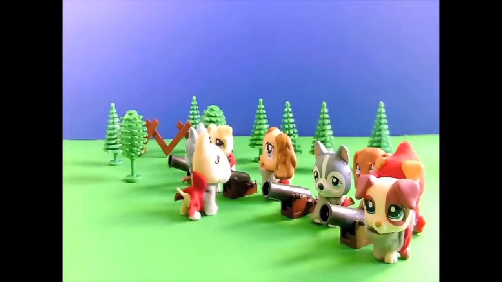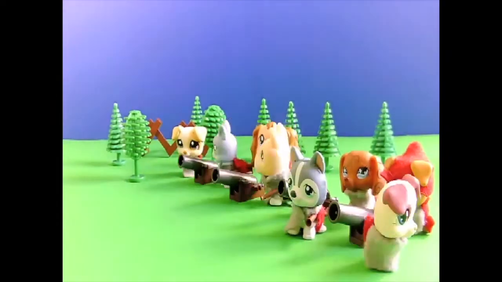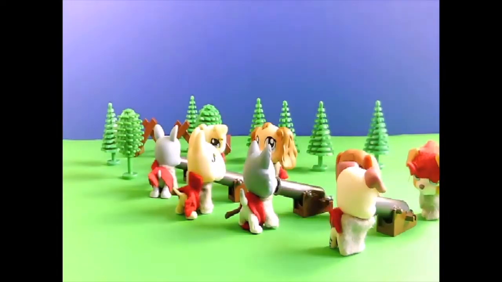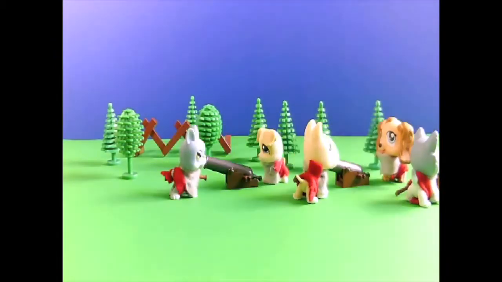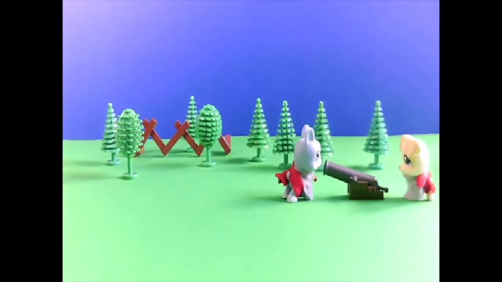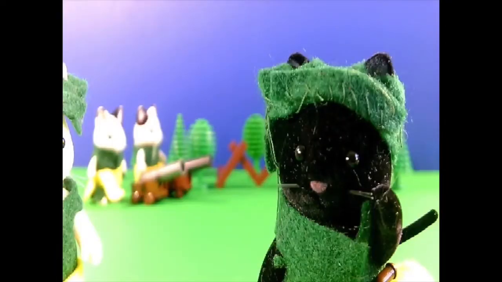The Union cannons fired back, but then Union General Henry Hunt told his troops to stop firing and move their cannons back. He wanted to fool the Confederates into thinking that the Union cannons had been destroyed. General Hunt's plan succeeded.